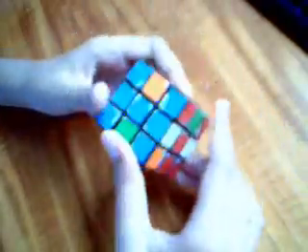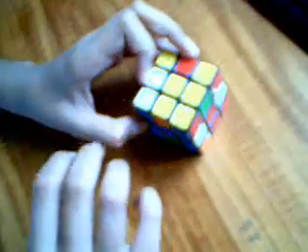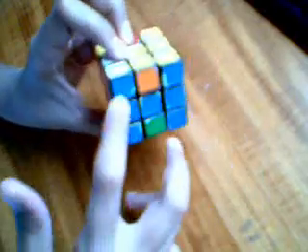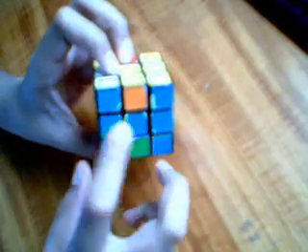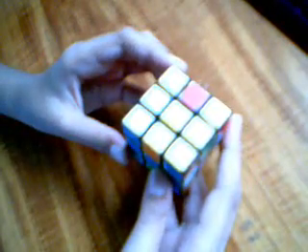I'll write down the algorithms for this. So now we solved 6 corners and the positions of the edges are still intact, so they have not been moved. We just need to switch these 2 and it's a parity.